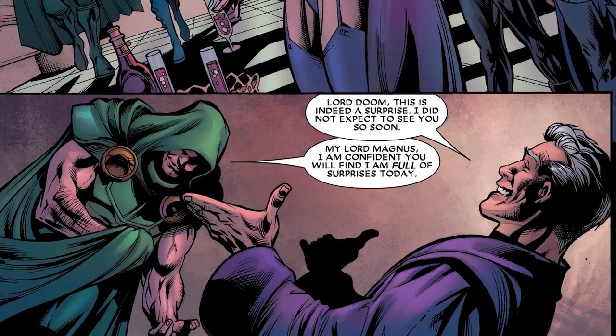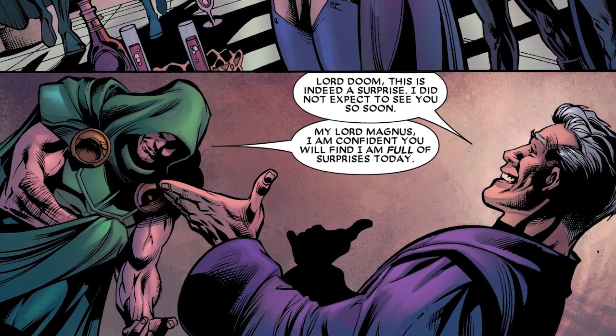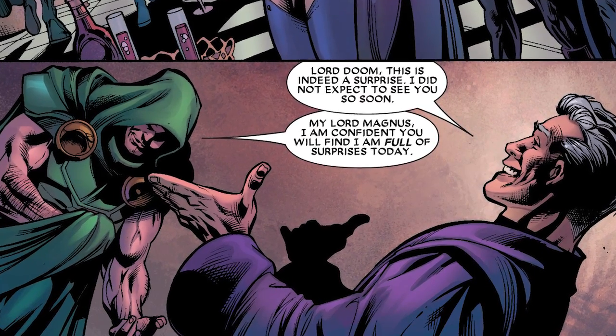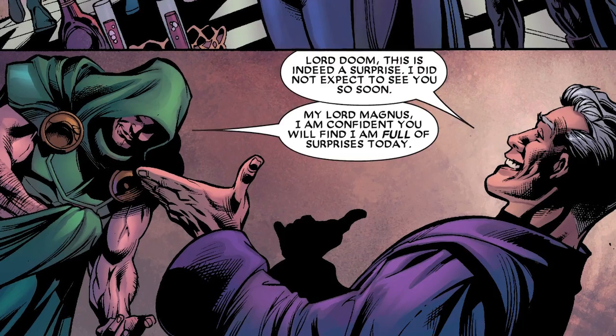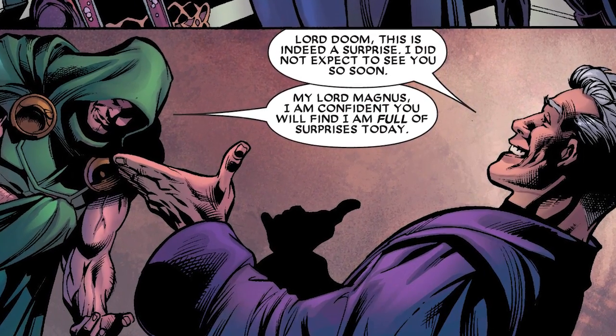Now, Magneto knows this, and Dr. Doom knows that he knows. But Magneto pretends that Dr. Doom doesn't know, and Dr. Doom pretends to believe that he believes that Magneto doesn't know. But he knows that he knows. Everybody knows. Under Siege 2, Dark Territory, I love you.